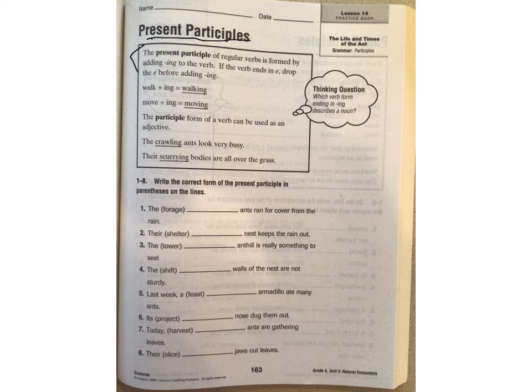Okay, that's right here, and then we're going to read what it means. The present participle of regular verbs is formed by adding ing to the verb. If the verb ends in E, then we drop the E before adding ing. So they're going to give us some examples. I have walk. There's no E at the end, so I just add ing and that becomes walking. That's the present participle. For move, there is an E at the end, so I'm going to take that out and then add ing.